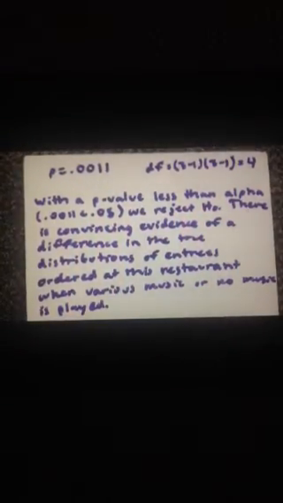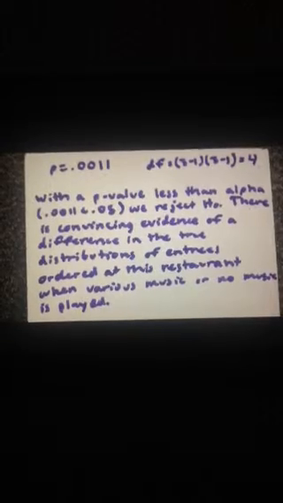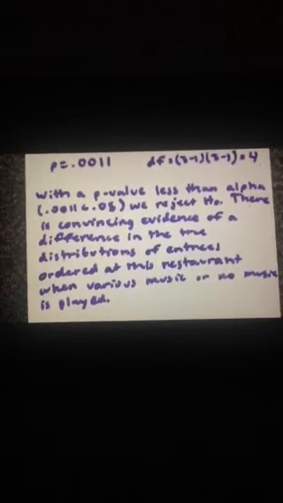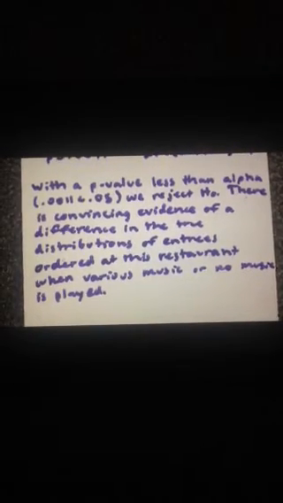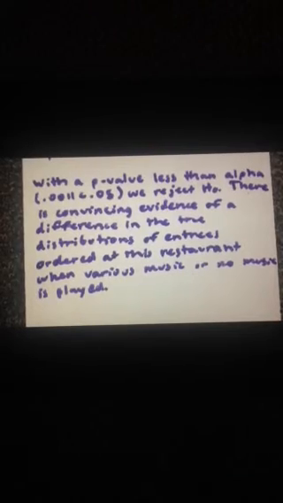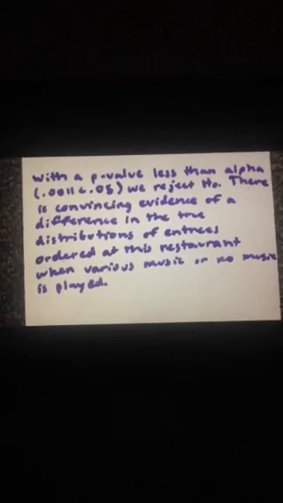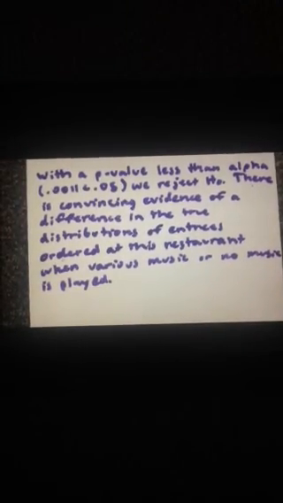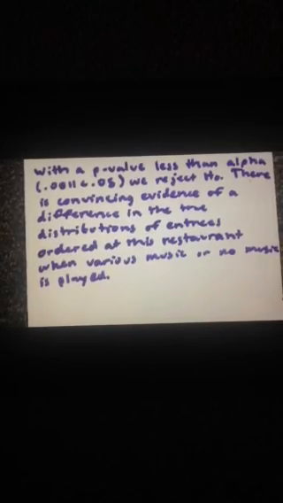After getting a p-value of 0.0011 from the calculator, we can now interpret the p-value and say that with the p-value less than alpha, we reject H0, and there's convincing evidence of a difference in the true distributions of entrees ordered at this restaurant when various music or no music is played.